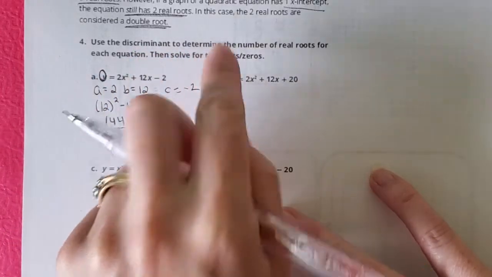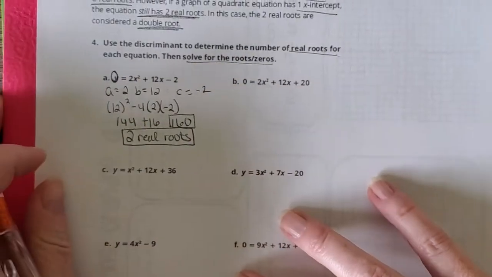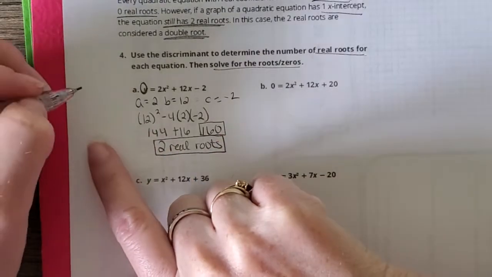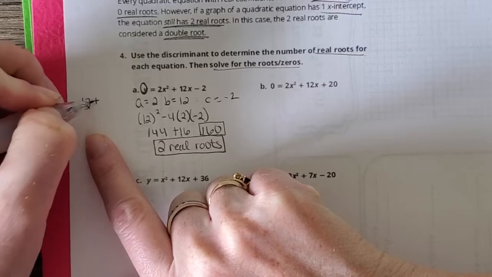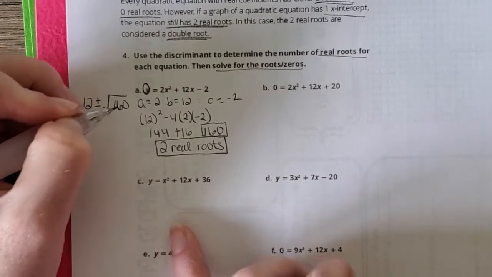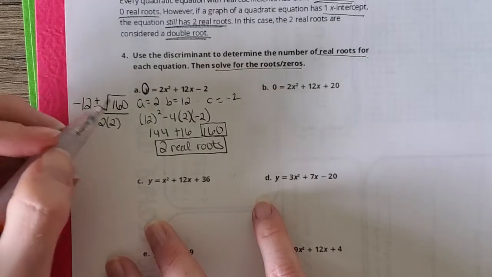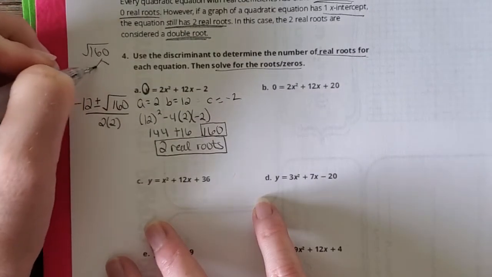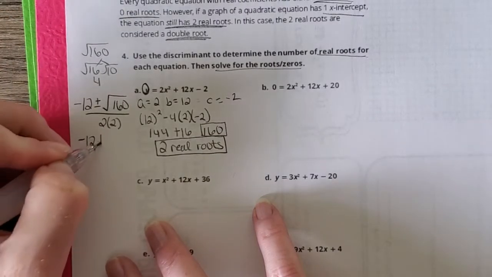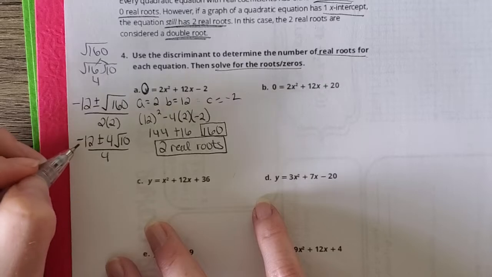So the first part says use the discriminant to determine the number of real roots, and the second part says solve. To finish solving, we do the rest of the quadratic formula: negative b, so negative 12, plus or minus the square root of the discriminant. We put the 160 right in there, divided by 2 times 2. The square root of 160 is the square root of 16 times 10, and the square root of 16 is 4. So we have negative 12 plus or minus 4 root 10 over 4, and everything is divisible by 4.